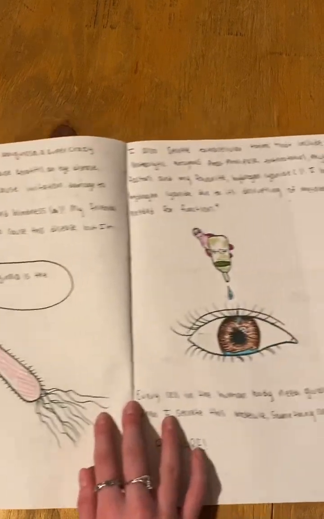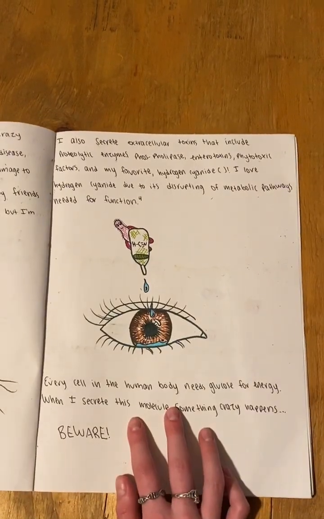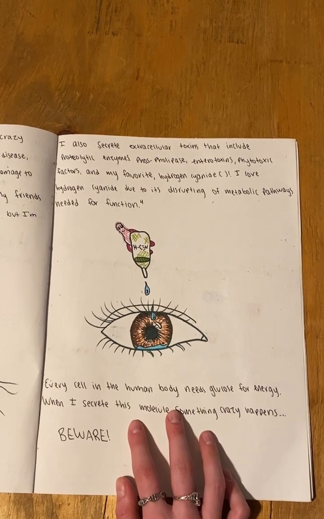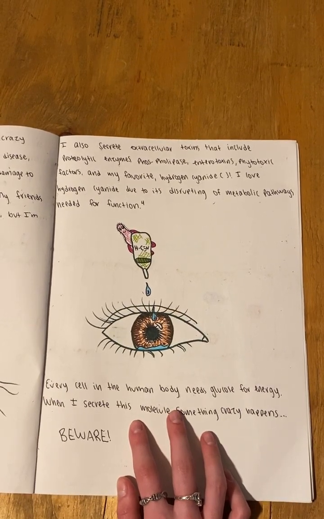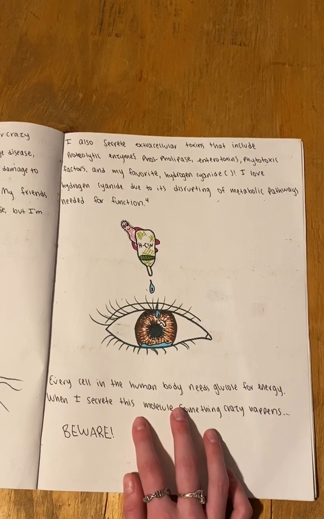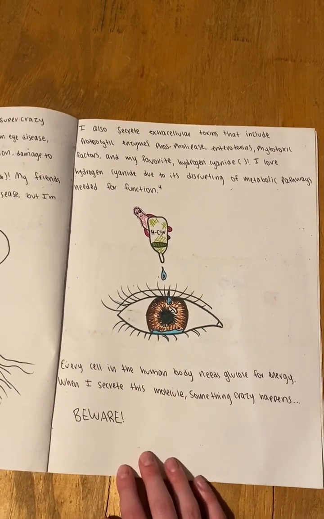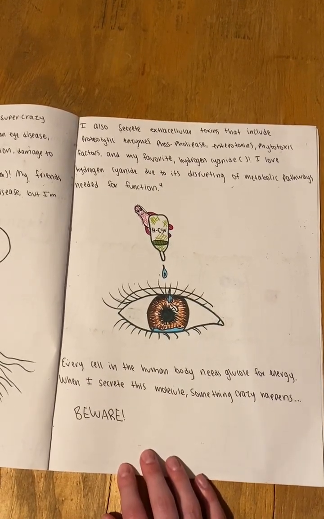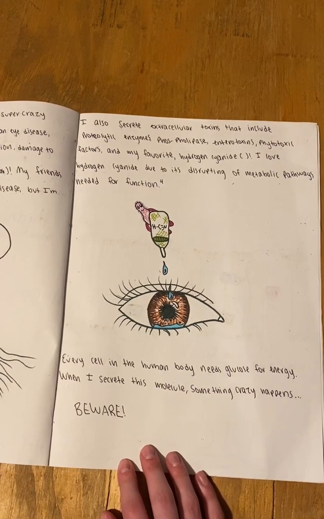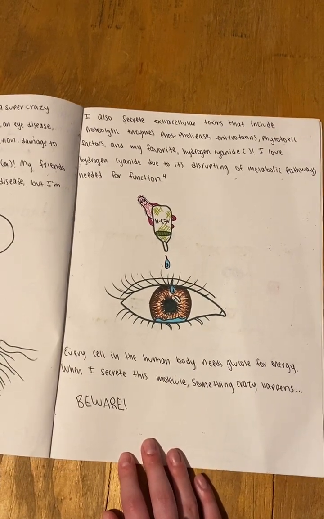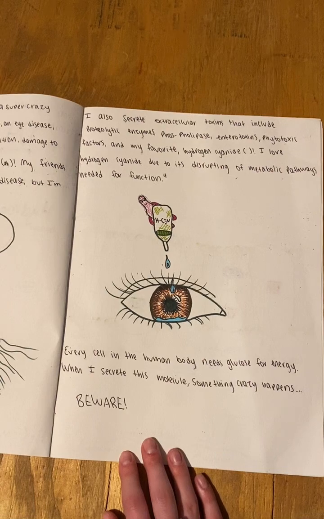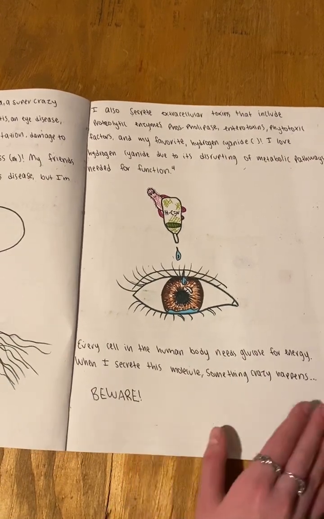Pseudomonas is the name. I also secrete extracellular toxins that include proteolytic enzymes, phospholipase, enterotoxins, cytotoxic factors, and my favorite, hydrogen cyanide. I love hydrogen cyanide due to its disrupting of metabolic pathways needed for function. Every cell in the human body needs glucose for energy, but when I secrete this molecule, something crazy happens. Beware.